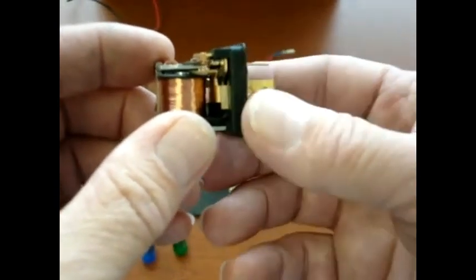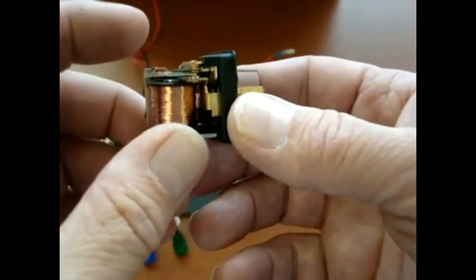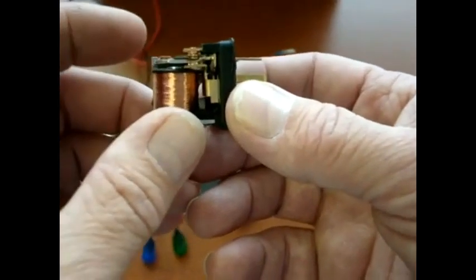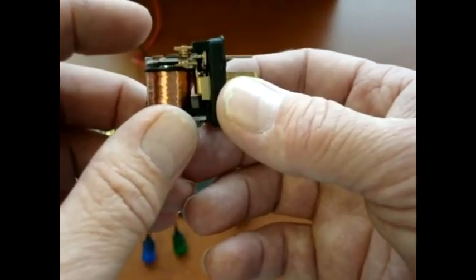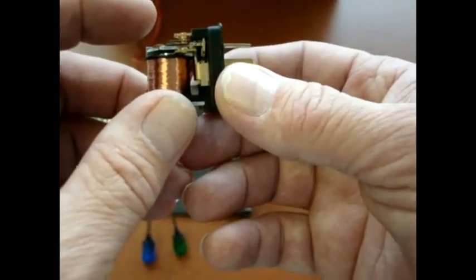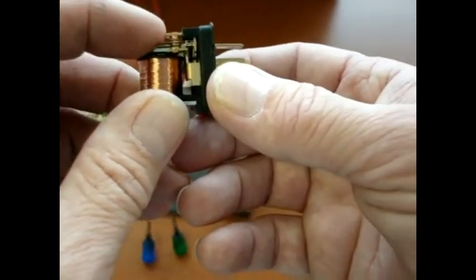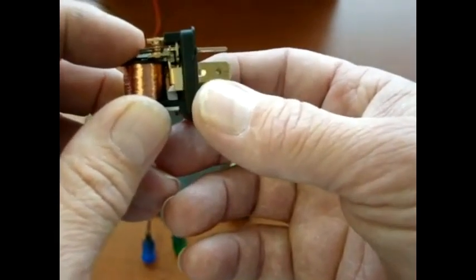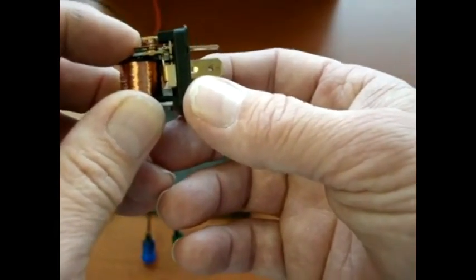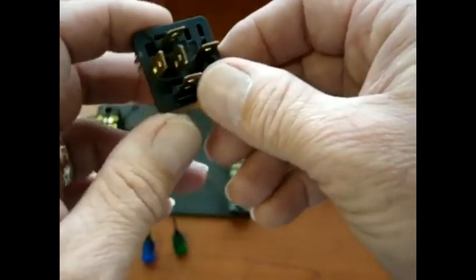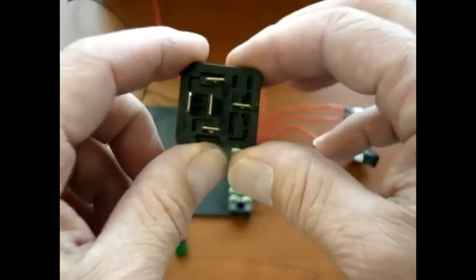This is a single pole double throw. This top contact, that's my normally closed. When the electromagnet is energized, it will close that one. Our normally open will become closed. And so this is the bottom side.